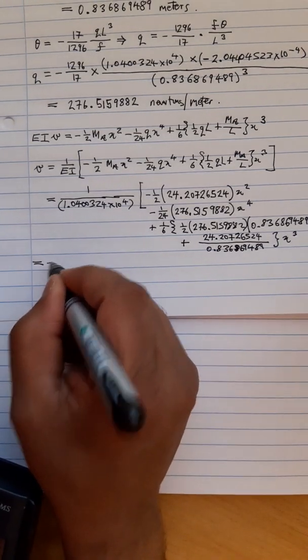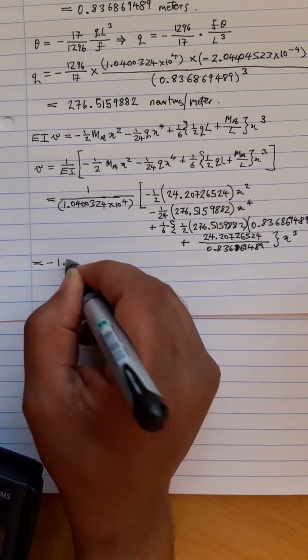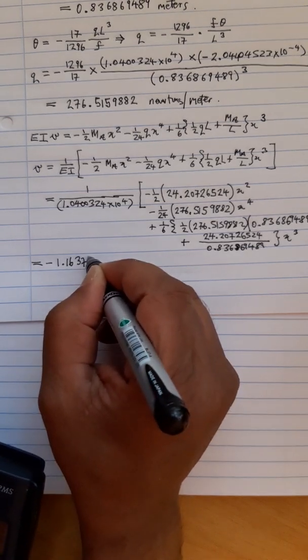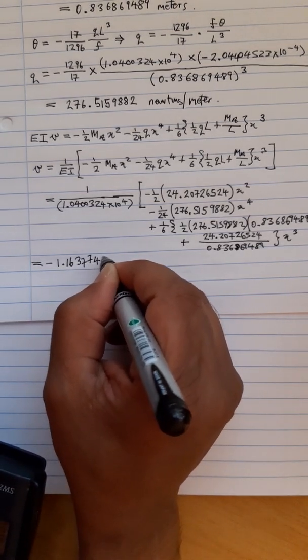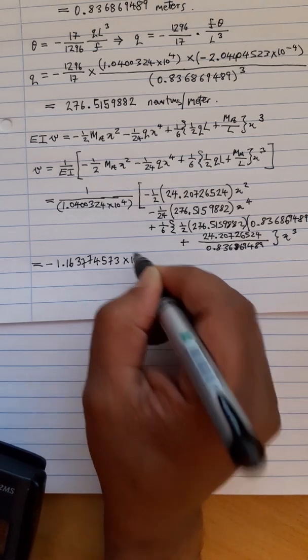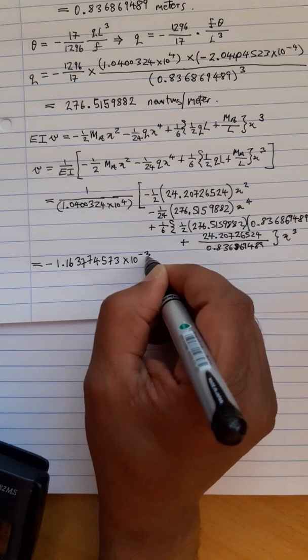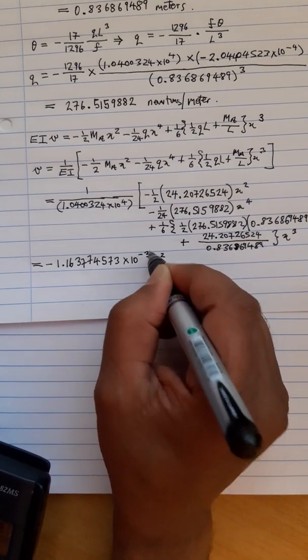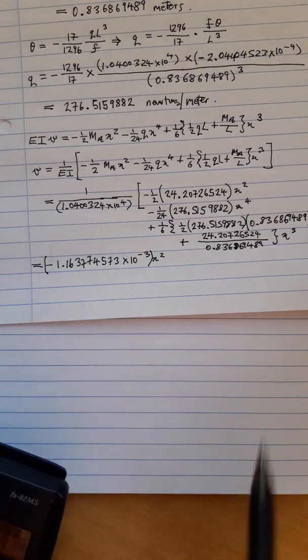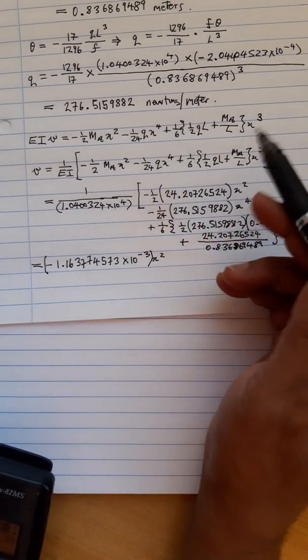So this is minus 1.163774573 times 10 to the minus 3 x squared. It's one term. Then we do the x to the 4th term.